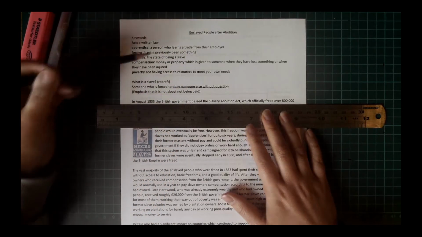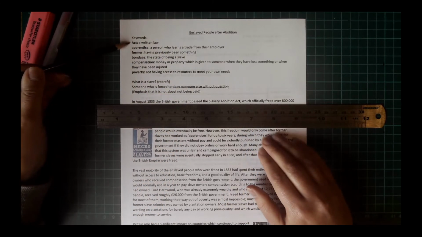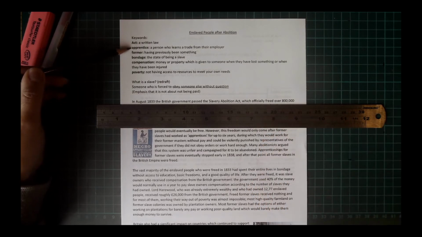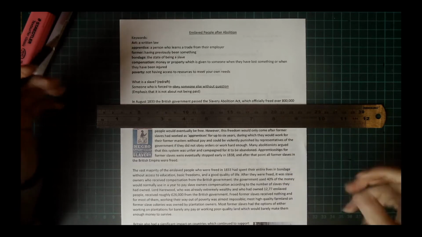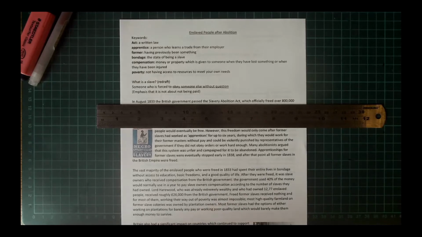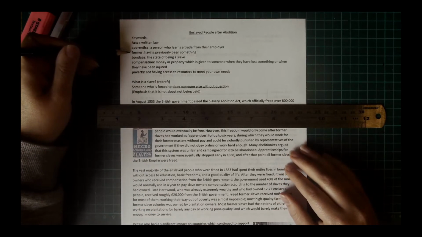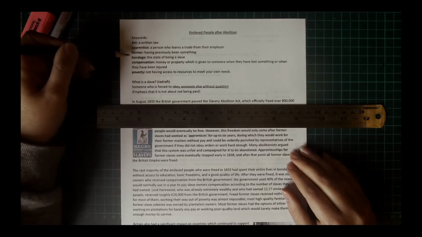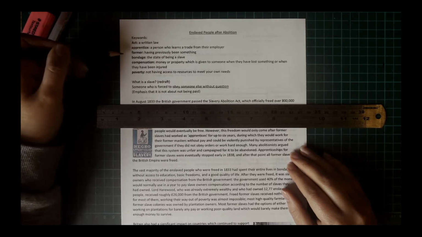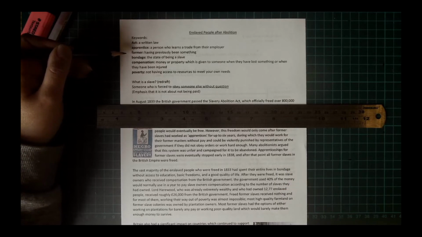Now before we do that, we're just going to go through our keywords. So we've already looked at an act, which is a written law. An apprentice is a person who learns a trade from their employer. So for example, you might have an apprentice carpenter who works with an experienced carpenter for a certain number of years. They earn money, but they also learn a trade during that time. Former, having previously been something. I am a former student. I was a student, but I'm not one anymore. Bondage is the state of being a slave.